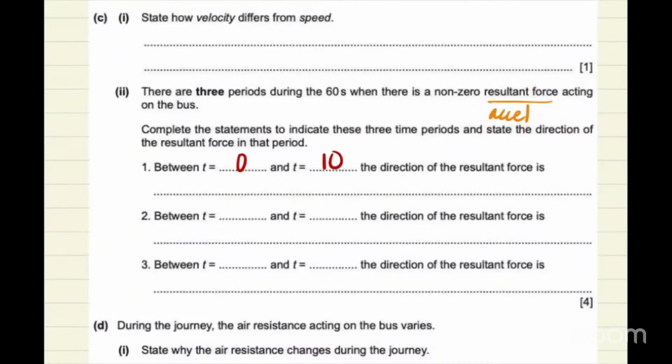Right? For example, if you drop an object, or maybe if you throw an object down, then you know it accelerates. Because acceleration due to gravity is downwards, its velocity is also downwards. So I just need to say the direction of the resultant force, I would say, is in the direction of velocity.